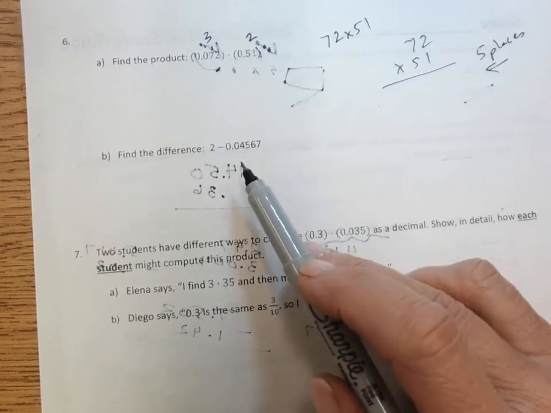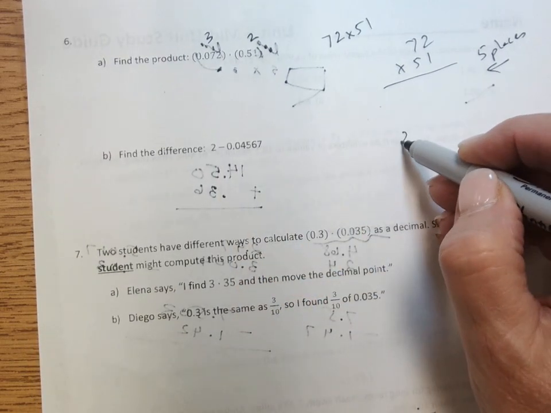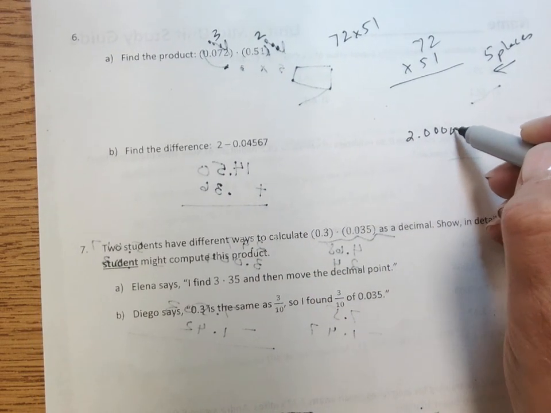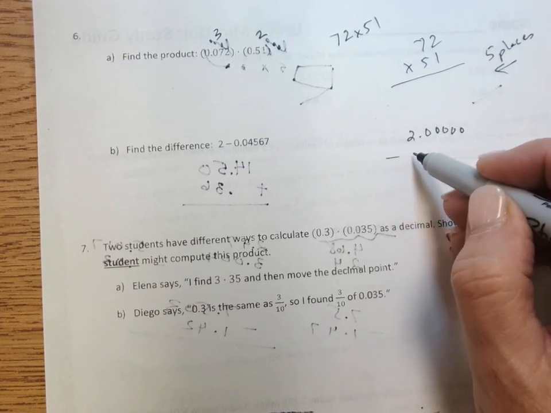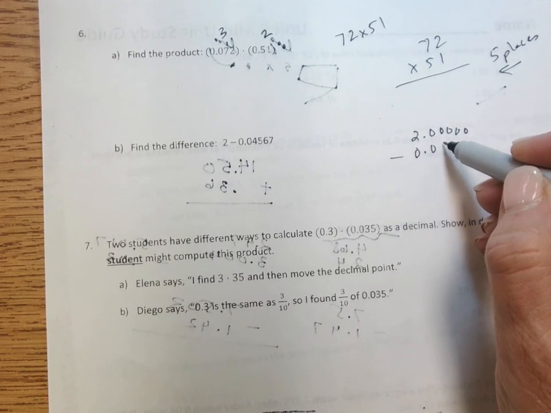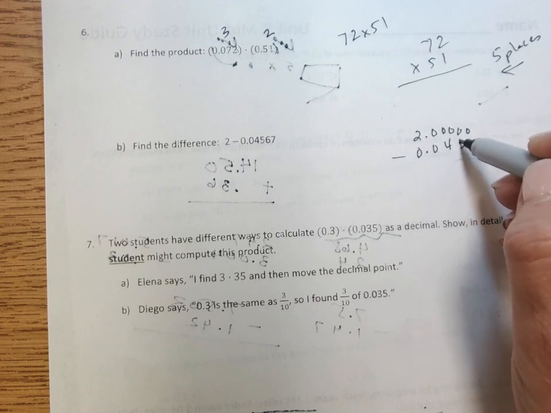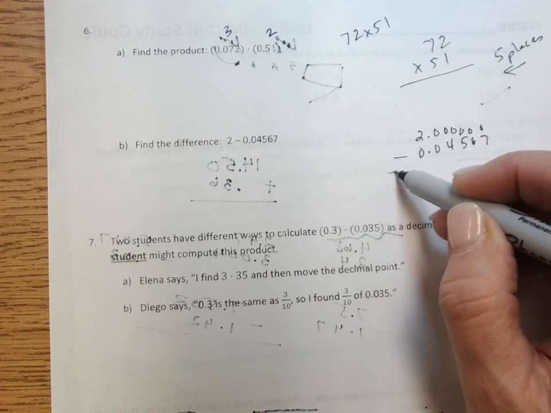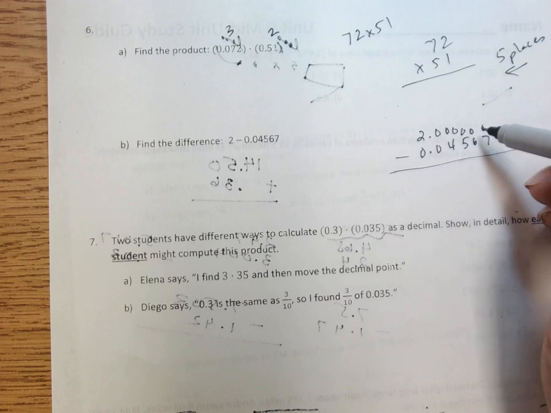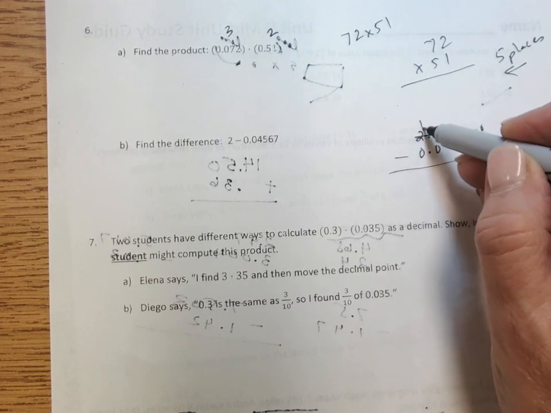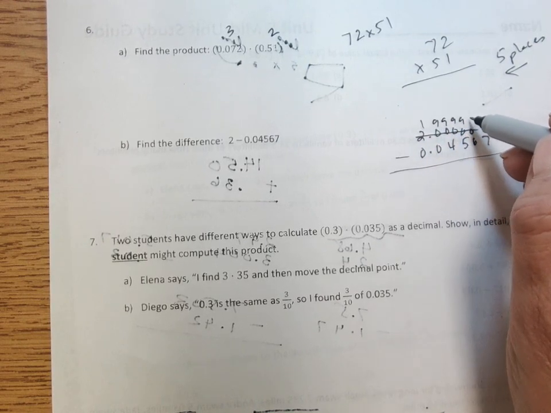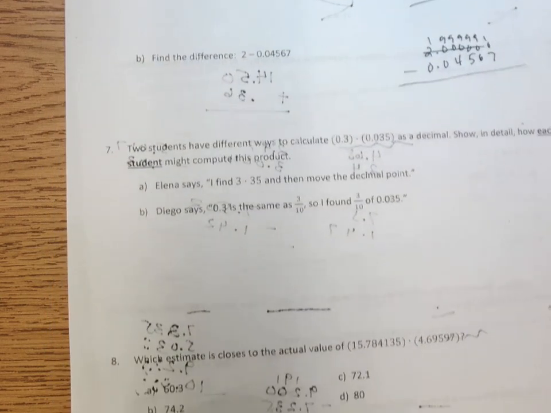Right, next one says find the difference. We're going to subtract. Remember, I've got to put in all those zeros. I didn't even put in enough. And go ahead and borrow. So I'm going to change this to a 1999991 and go ahead and subtract.